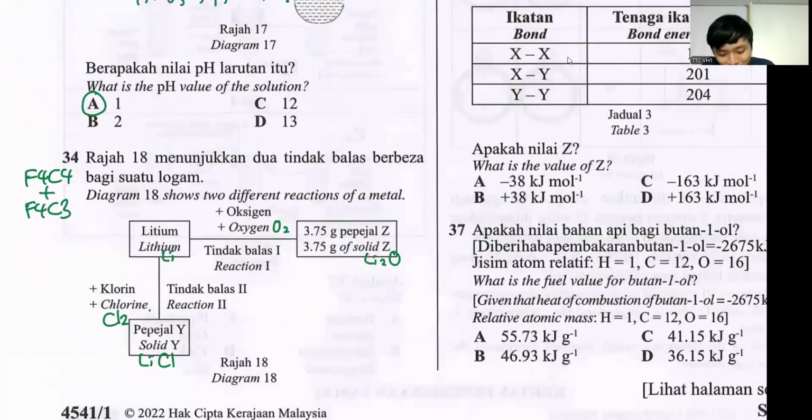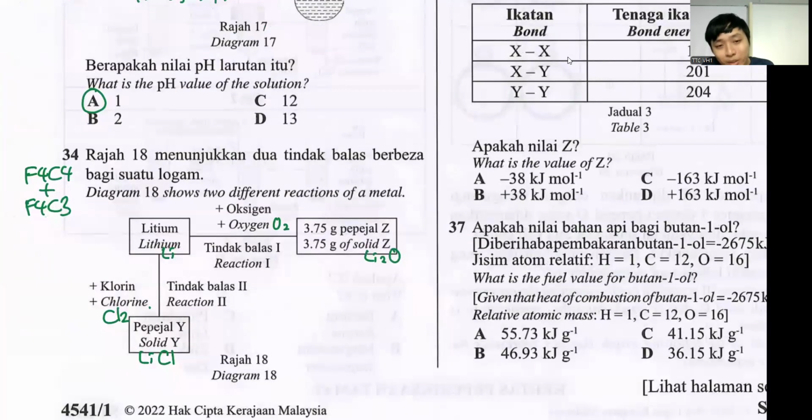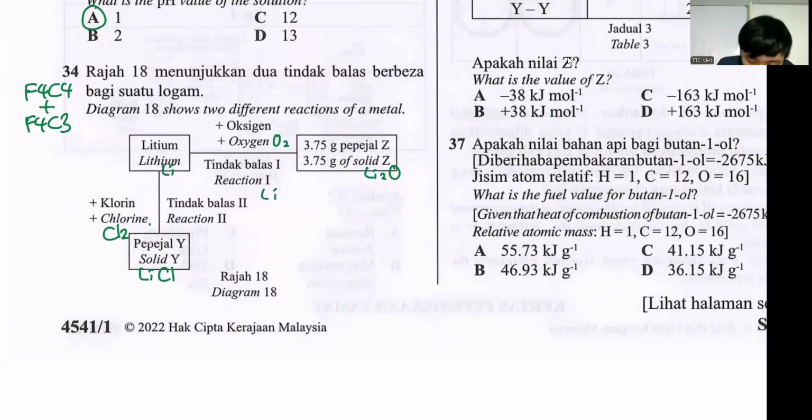In this case, the key is of course the 3.75. Write down the equation first. Lithium plus oxygen O2 gives Li2O. Balancing: one oxygen on the right, two oxygen on the left, so times 2 for Li2O. Then the lithium on the right is 4, so the left side lithium times 4. And the lithium oxide is 3.75 gram.